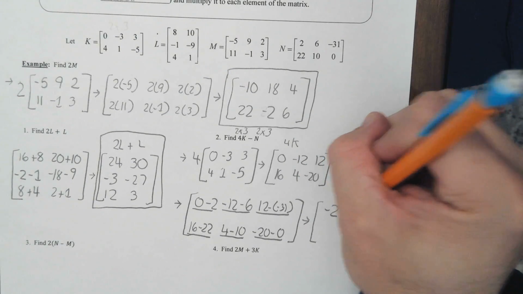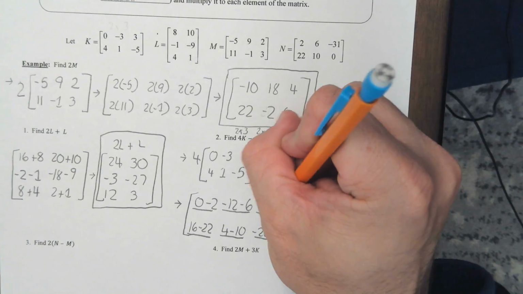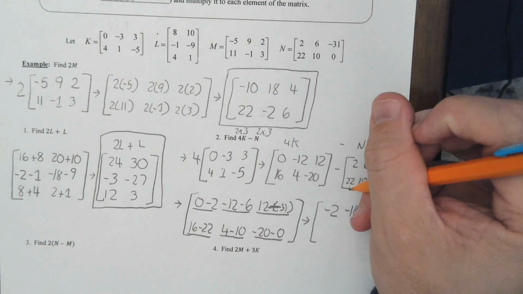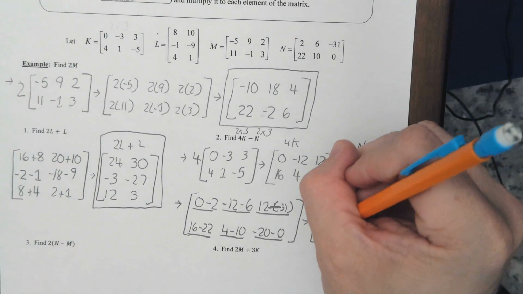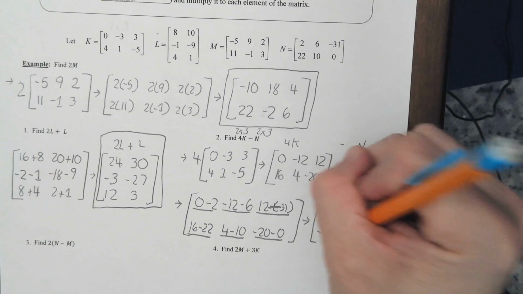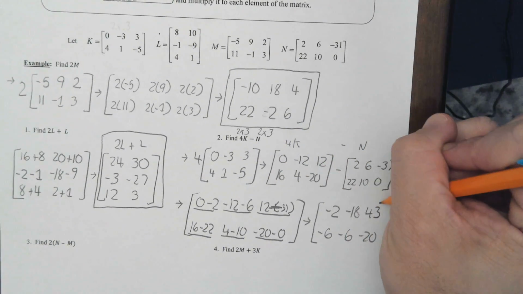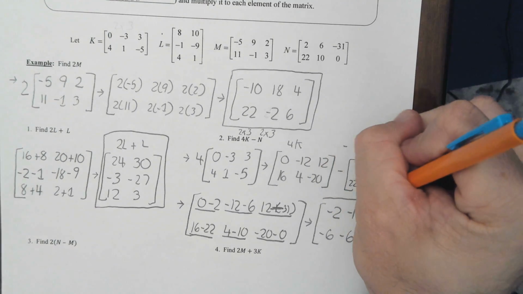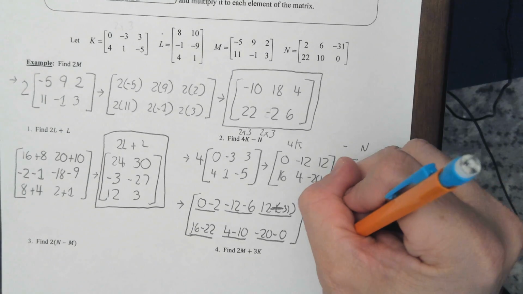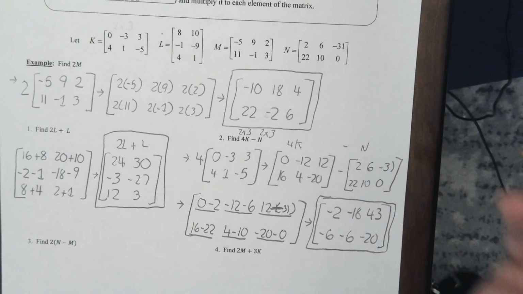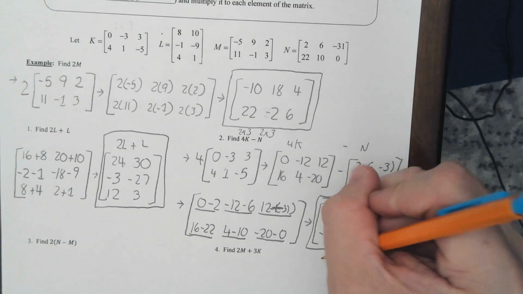Negative 12 minus 6, negative 18. 12 minus 31, so that becomes a plus, so 12 plus 31 is 43. 16 minus 22, negative 6. 4 minus 10, negative 6. Negative 20 minus 0, negative 20. There you go, there's your final solution. That right there is 4k minus n.